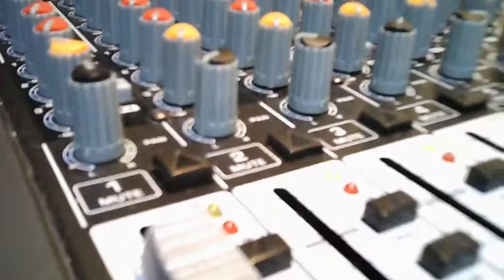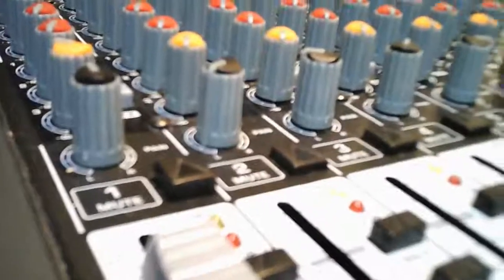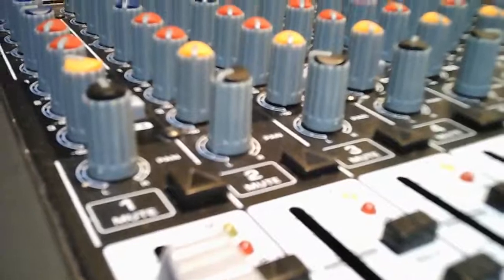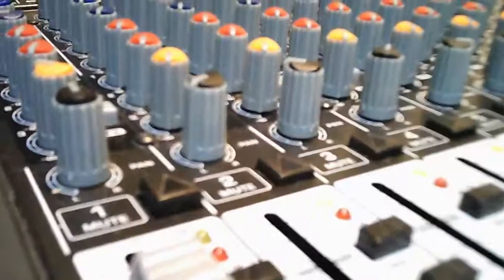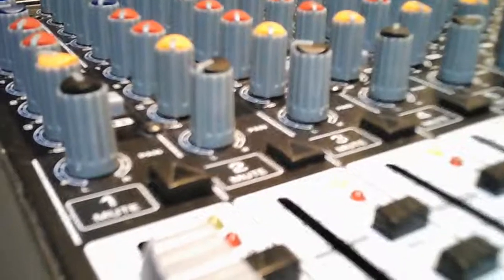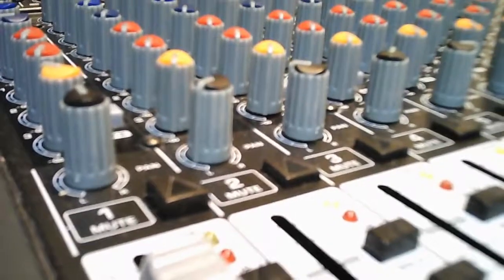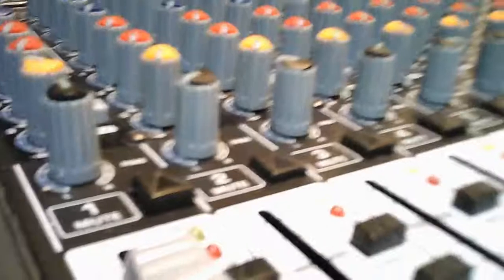Other ways in which you can utilize your panning is, say for example you had a drum kit mic'd up to this particular desk, and you've got your kick, your snare, and however many other items there.